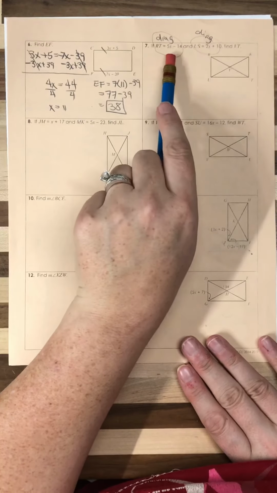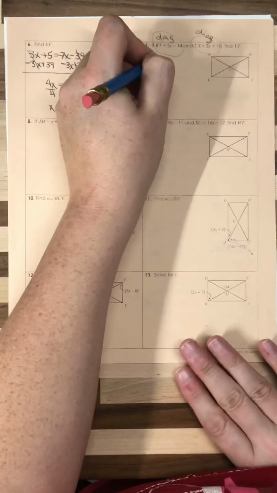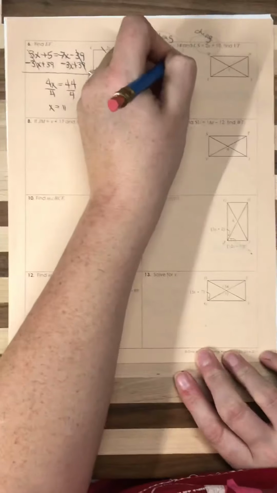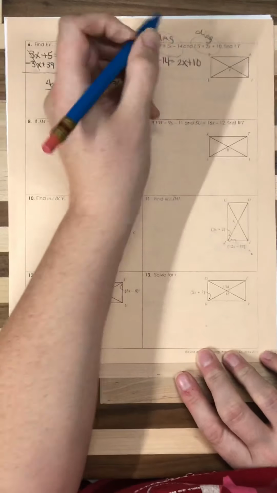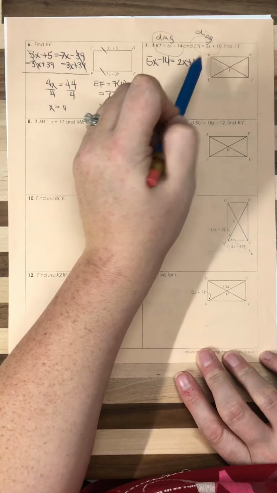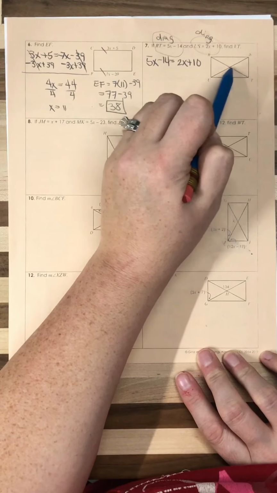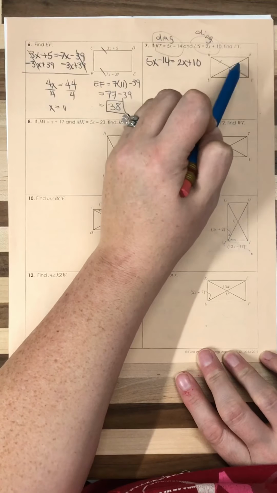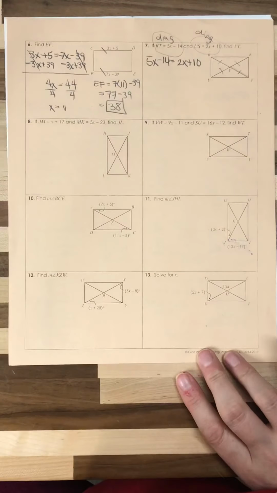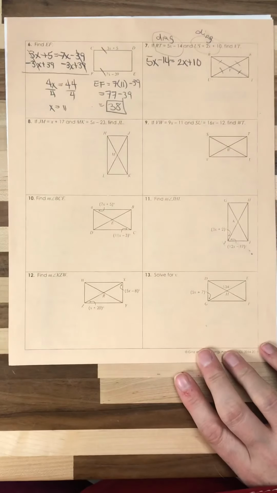That's unique to a rectangle, not parallelograms. So we basically can set 5x minus 14 equal to 2x plus 10. Now to find VT, basically once we find x, we got to plug it into one of these and divide by 2, since VT is this half and we know the diagonals bisect each other and are congruent.